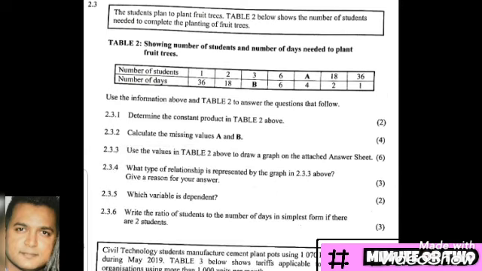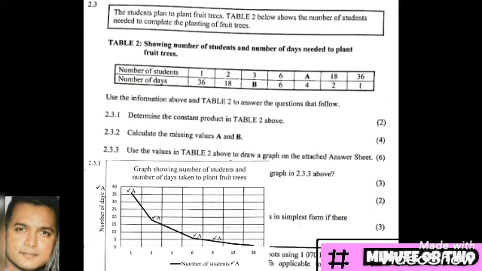2.3.3, use the values in table 2 above to draw a graph on the attached sheet. Now over the radio it would be difficult to present a graph or to explain a graph to you, but what we can focus on is the points on dealing with graphs. For instance, a graph should have a heading, a graph should be labeled, that means the x and y should be labeled. The graph should have points indicated.